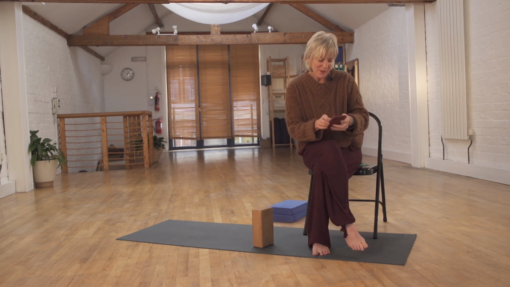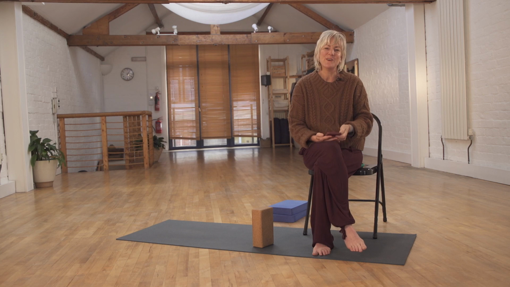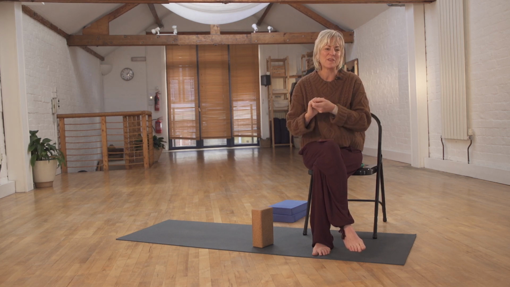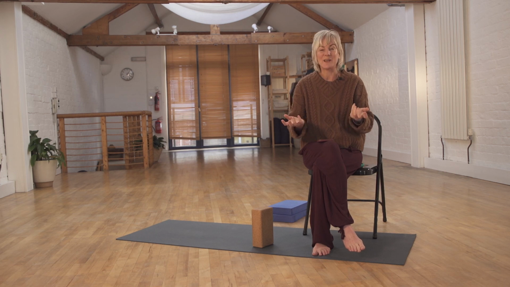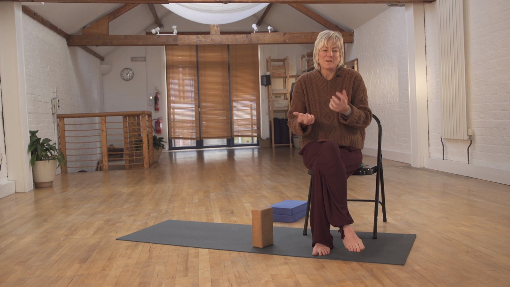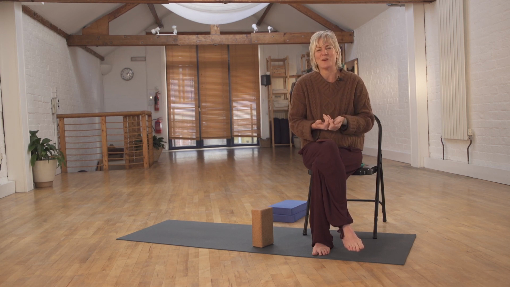So I hope that those are useful pointers for you in terms of this sequencing of any class really, and of making it really available in a way that feels both inclusive, but also that ties in with some of those deeper teachings of yoga.